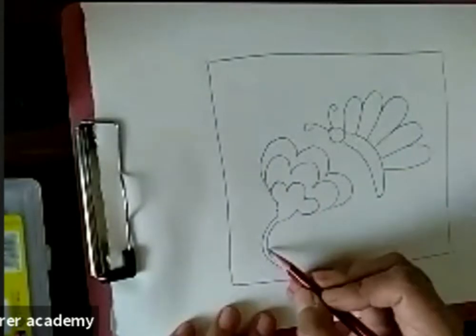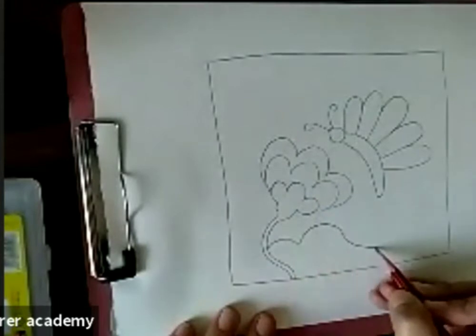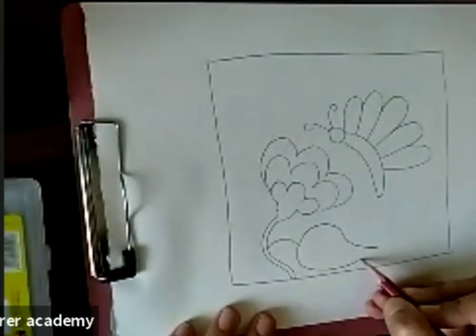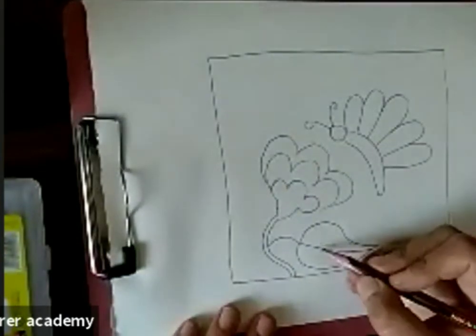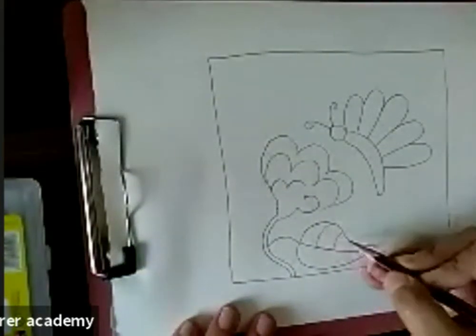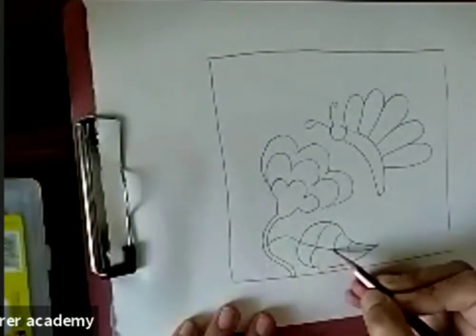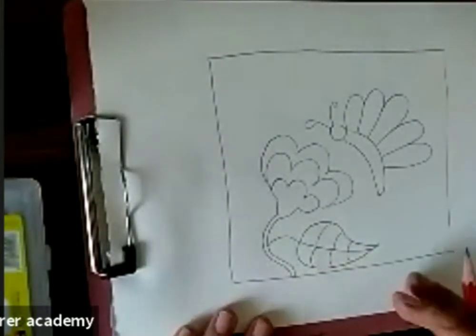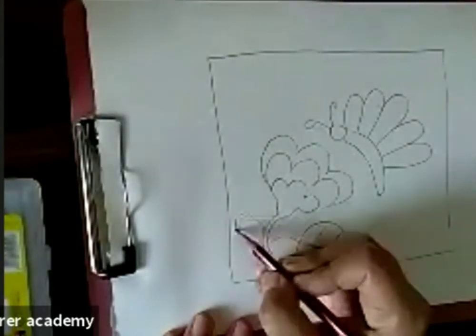Okay. And then we will have a big leaf over here. Just make a line. Okay. So 1, 2, 3, and 4. So just 1, 2, 3. Okay. So this is your normal leaf.